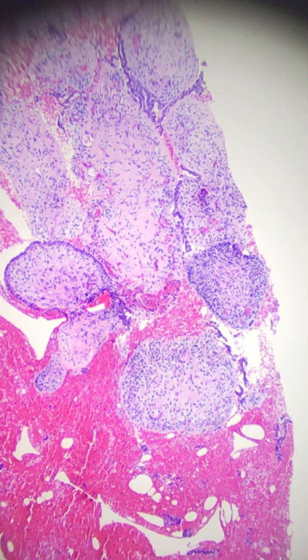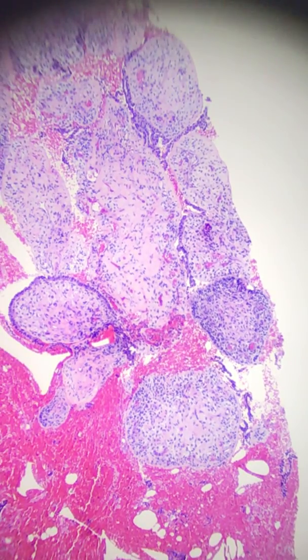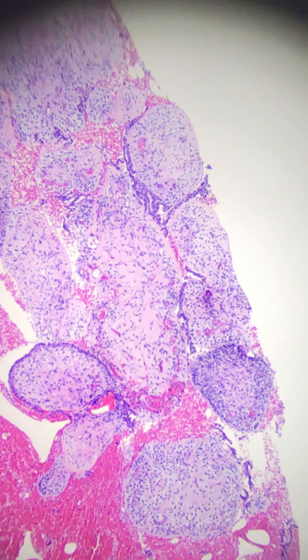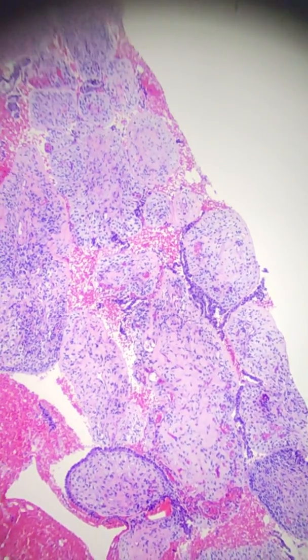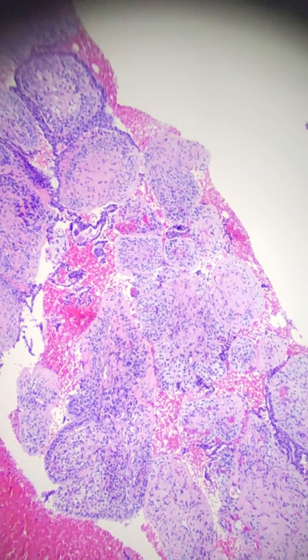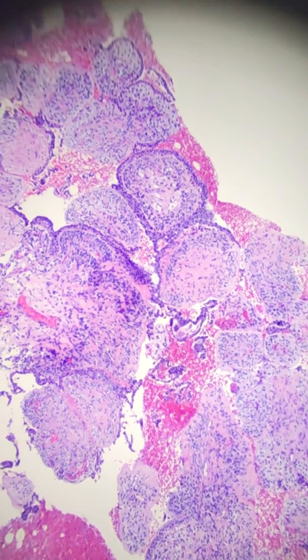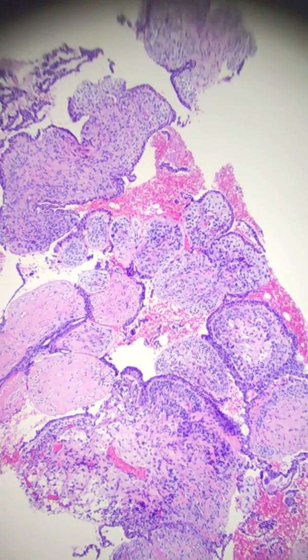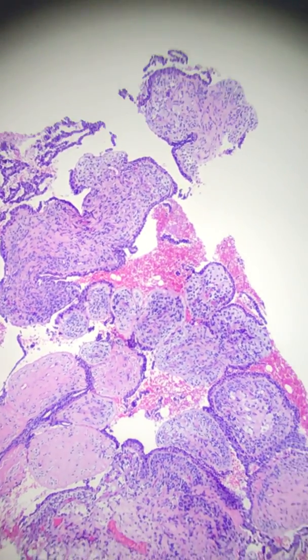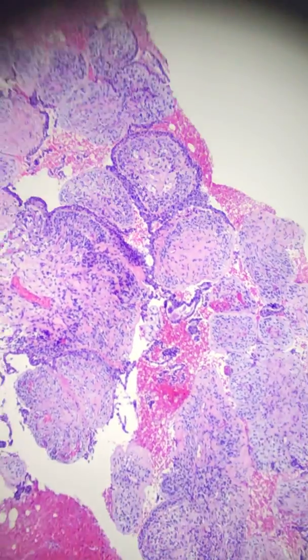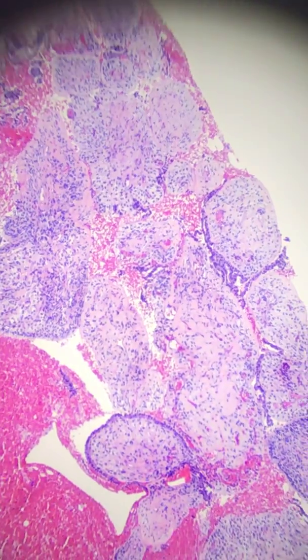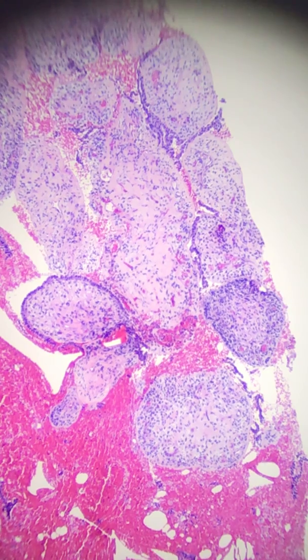If we see these kinds of features on biopsy, this would be enough to suggest that this is a Phyllodes tumor, which would prompt the surgeon to take it out. There are grades for Phyllodes tumors, but this is not enough to grade. So I would just say something about consistent with Phyllodes tumor.